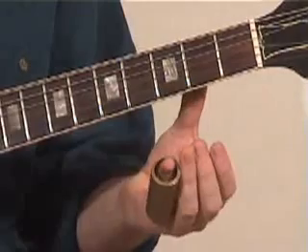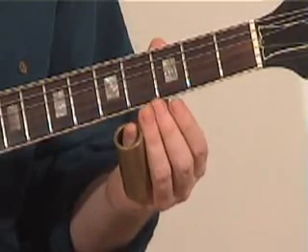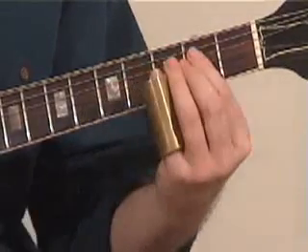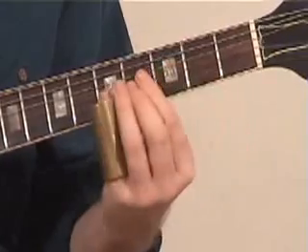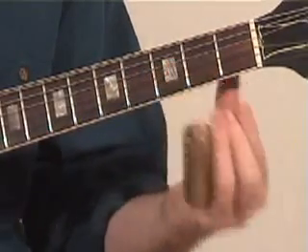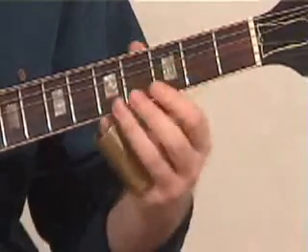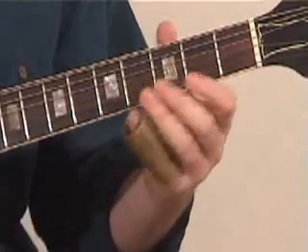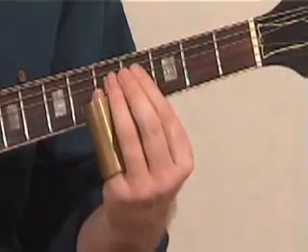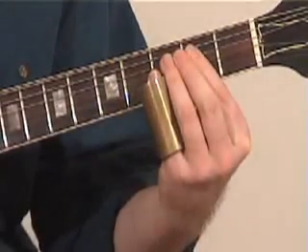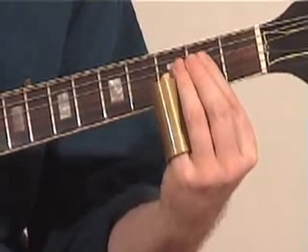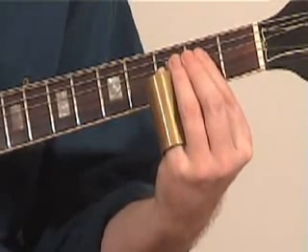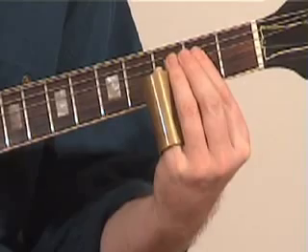Now let me demonstrate with the slide. Those were the two alternative fingerings we can do in terms of notes down here. So we slide, and all you do is tilt the slide up to catch the 2nd string at the 3rd fret, like that.